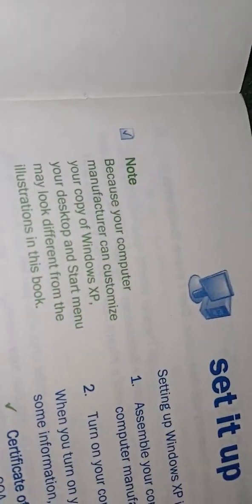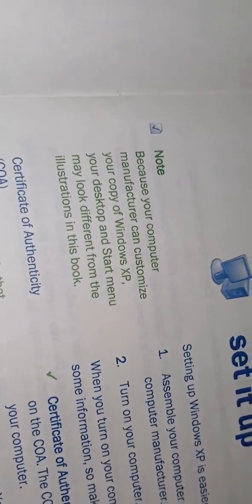Wait, hold on. 1 second. Okay, there we go. Because your computer manufacturer can customize your copy of Windows XP, your desktop and start menu may look different from the illustrations in this book.